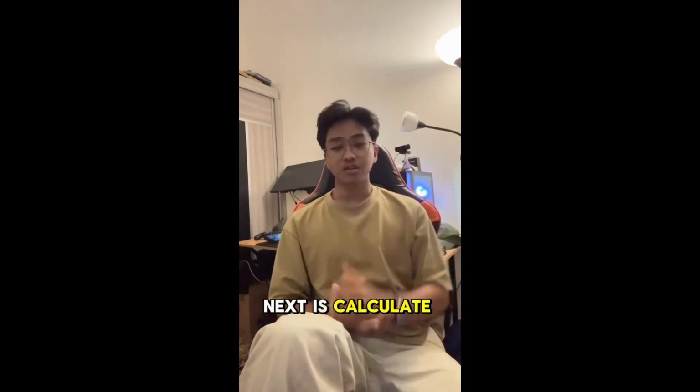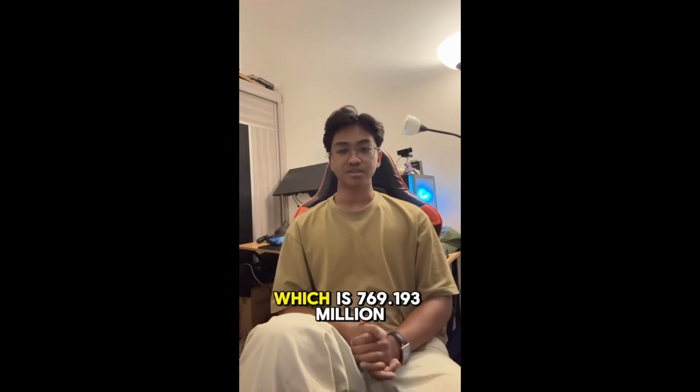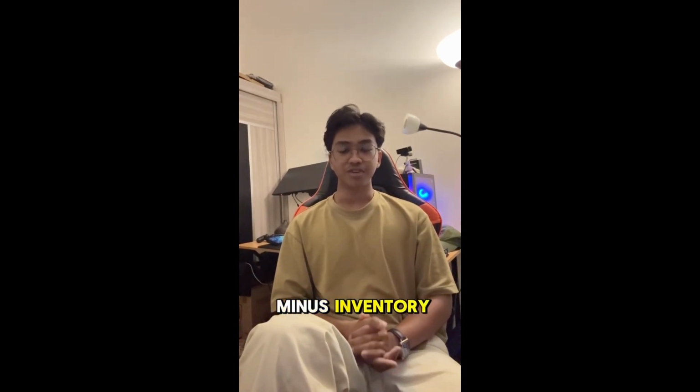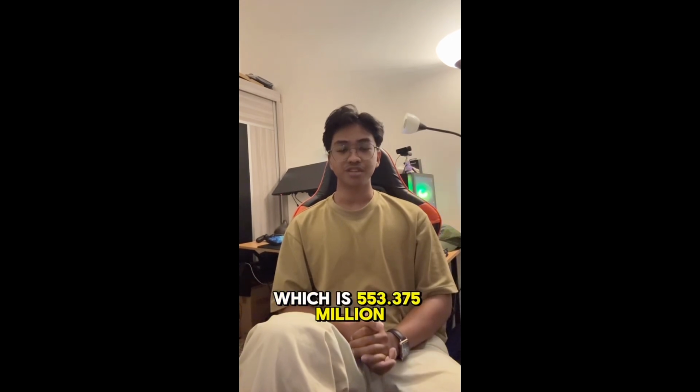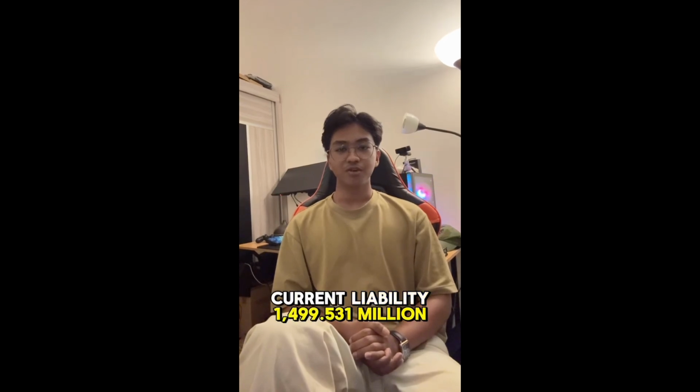Next is calculate quick ratio. Quick ratio formula is current asset, which is 769,193,000, minus inventory, which is 553,375,000, minus prepaid expenses 7,762,000, which we found the value in page 171, notes 12, and divided by current liability 1,499,531,000, and the answer is 0.14.